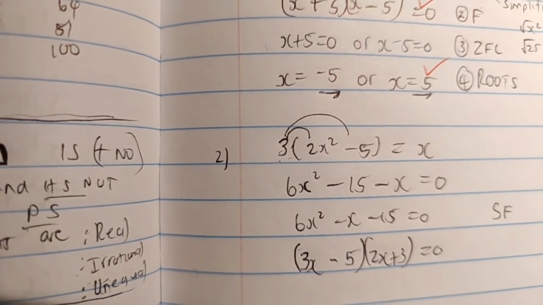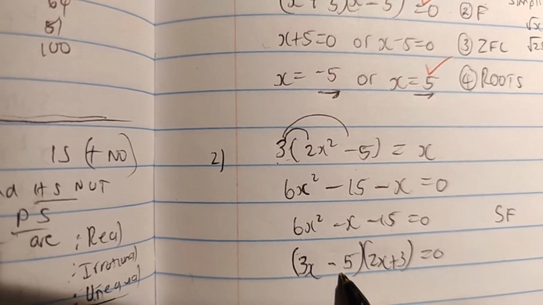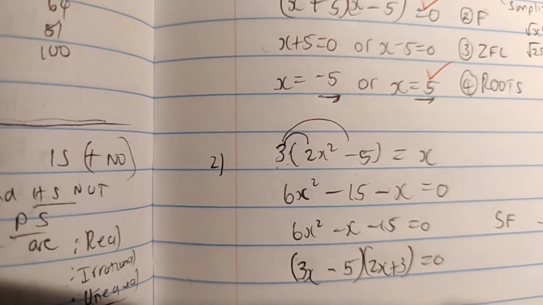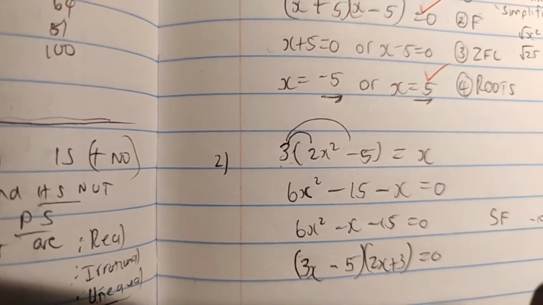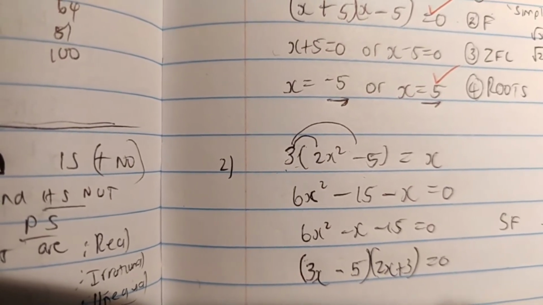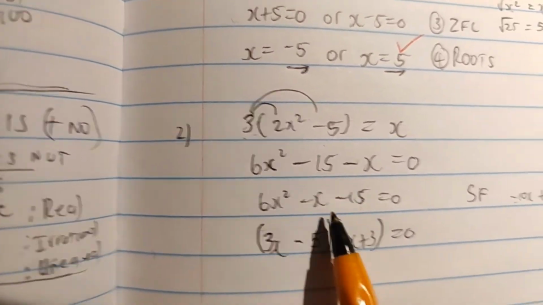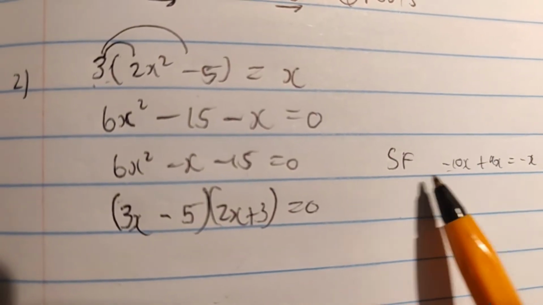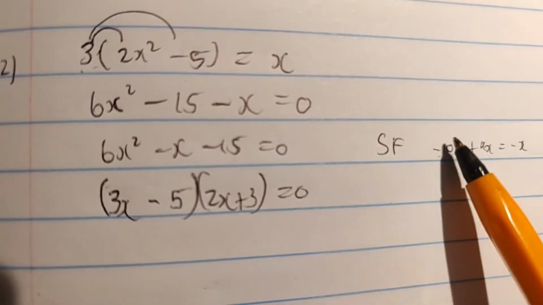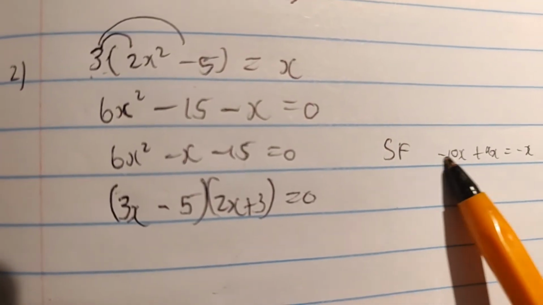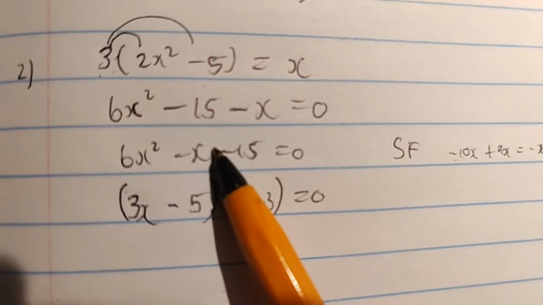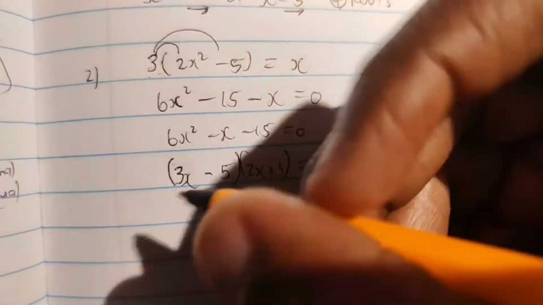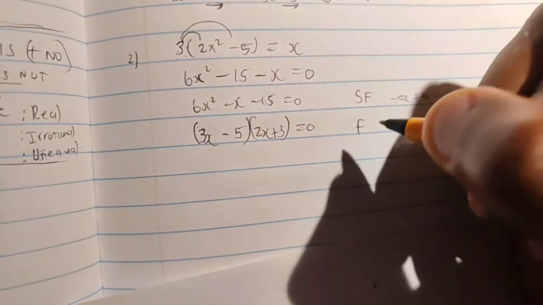Oh, it does, actually, because negative 5 times 2x gives you negative 10x. And 3x times 3 gives you plus 9x. And the addition of these two gives you negative x for the middle term. So it works out nicely. Okay, 3x times 3 gives you 9x, that's positive. Negative 5 times 2x gives you negative 10x. And the addition of these two gives you the negative x for the middle term. Whereas negative 5 times 3 gives you negative 15. So that works out nicely. Okay, so we have factorized successfully.